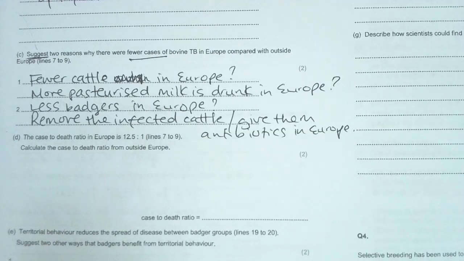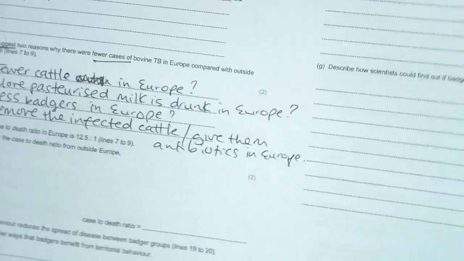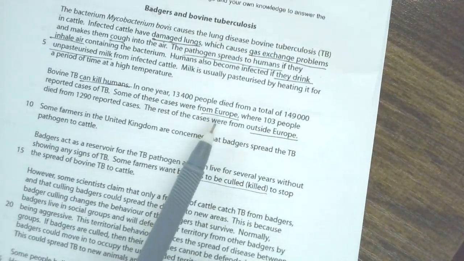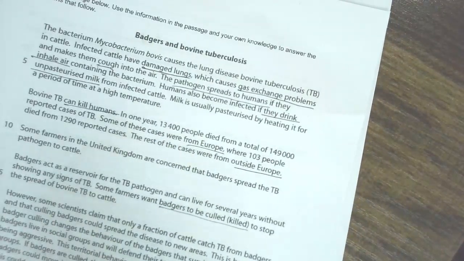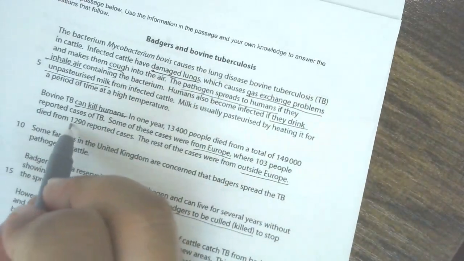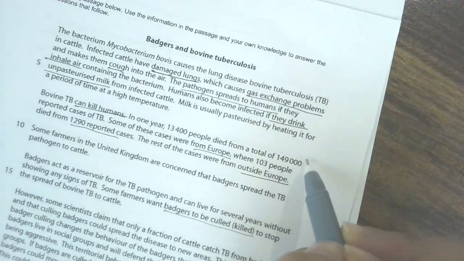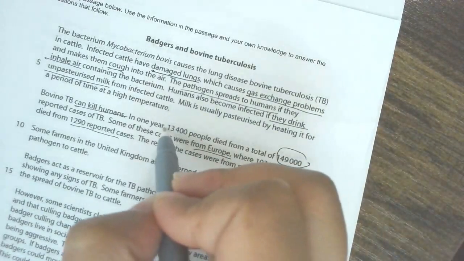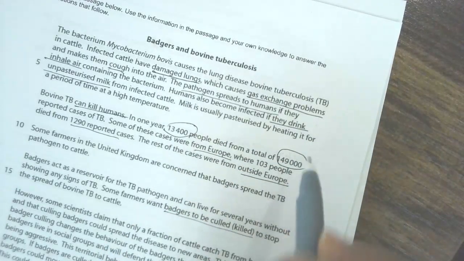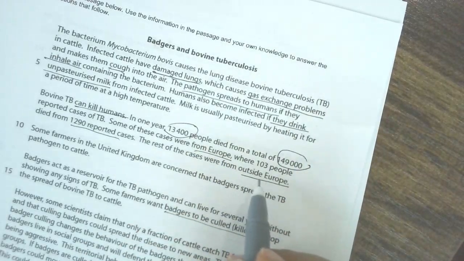Right, so now it says here the case to death ratio in Europe is 12.5 to 1. Calculate the case to death ratio from outside Europe, meaning how many cases there are and how many people actually die from it. So what lines are this? 7 to 9. Okay, outside Europe. Oh no, we have to do some maths here. 103 people died from 1,290 reported cases inside Europe, and the total reported cases is 149. Oh my goodness gracious, we have to do a lot of maths here. This is the total number of people who died, and that's the total number of cases, and we need to just do some subtraction.